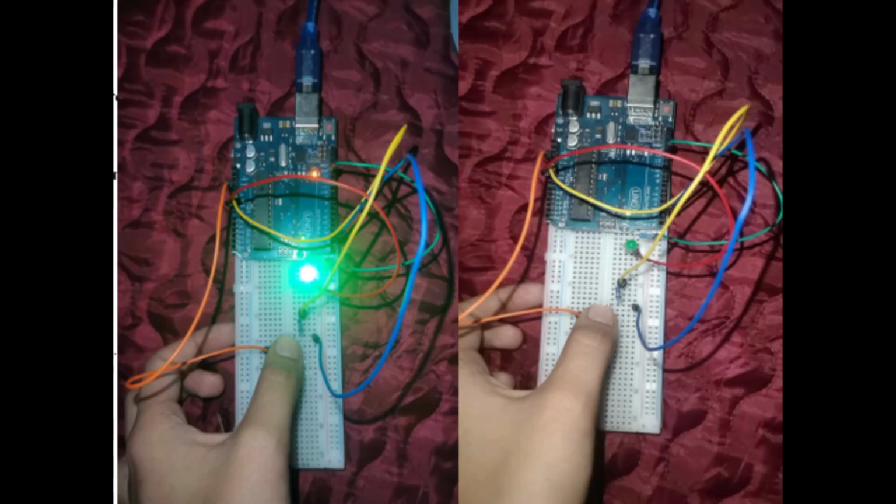Keep exploring with switches and code, and you'll be creating incredible interactive projects in no time. Stay tuned for more Arduino adventures.